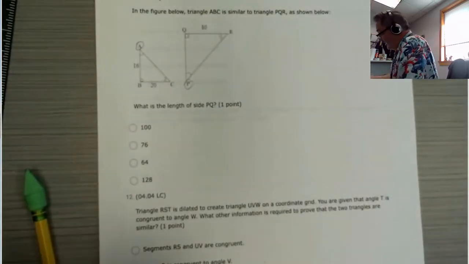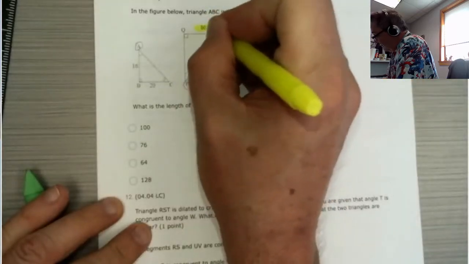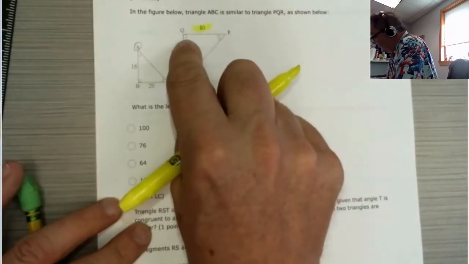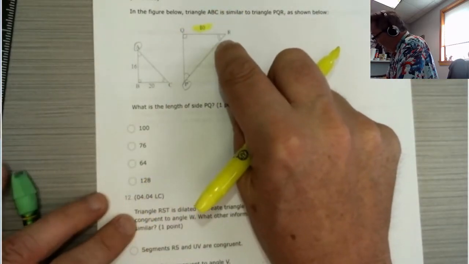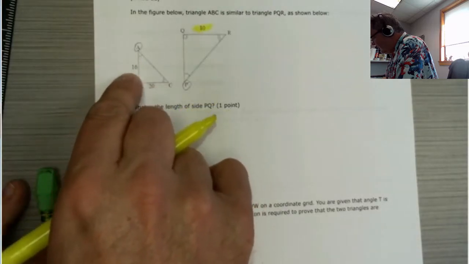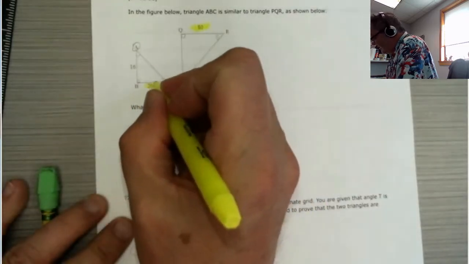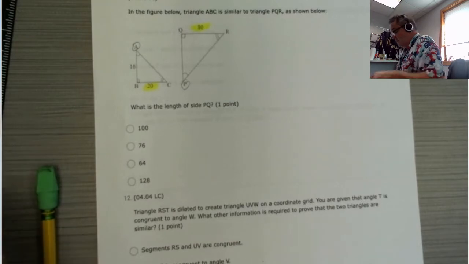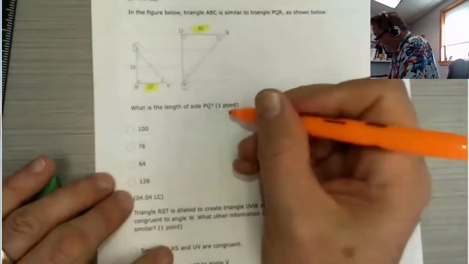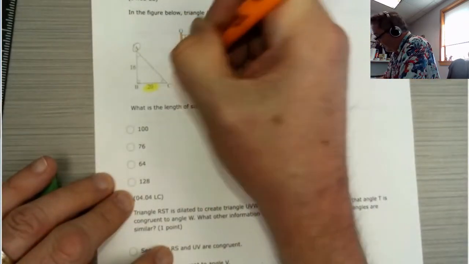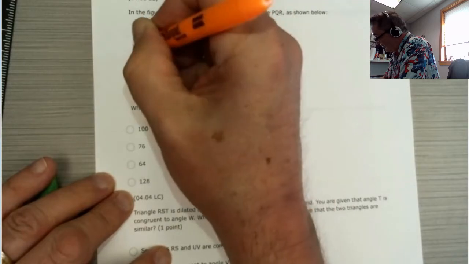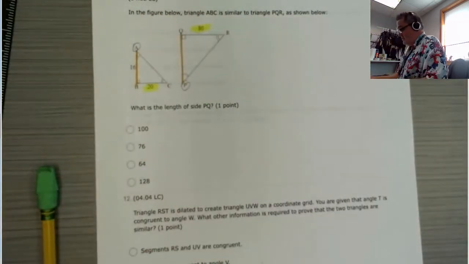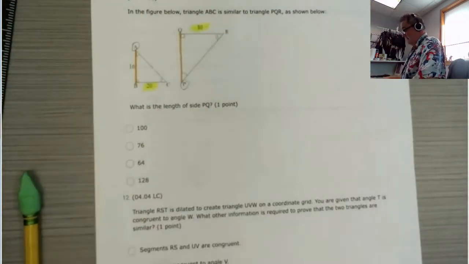We know the 80 from Q to R, and that's from the 90-degree angle to the double angle. So that corresponds with that. All right, and the side we're looking for is P to Q, from the right angle to the single. So we're looking for this one, which we know is 16 something.